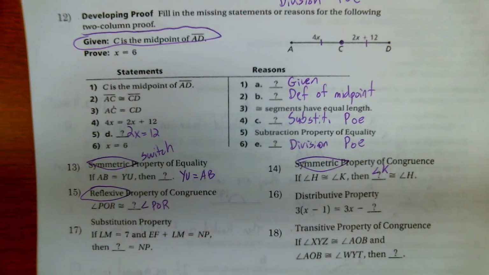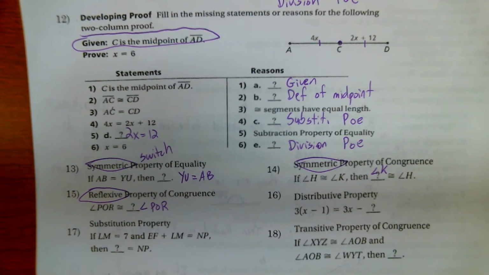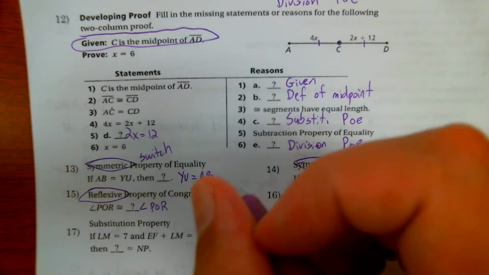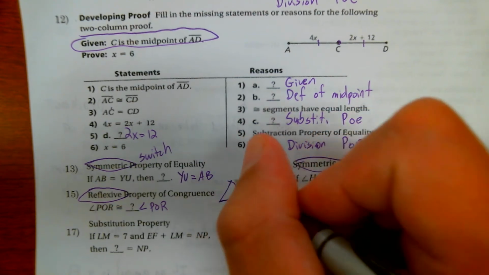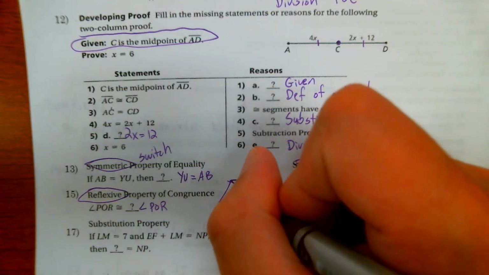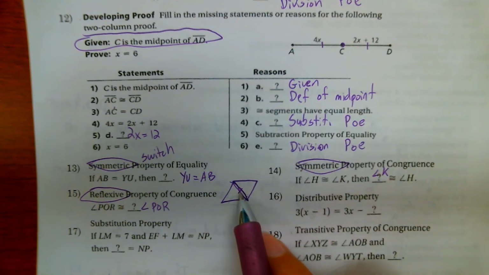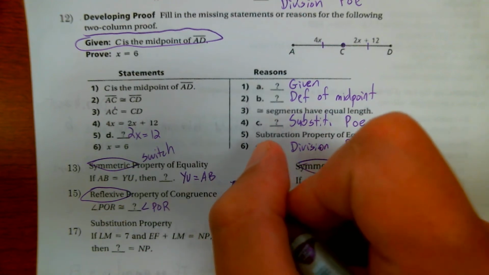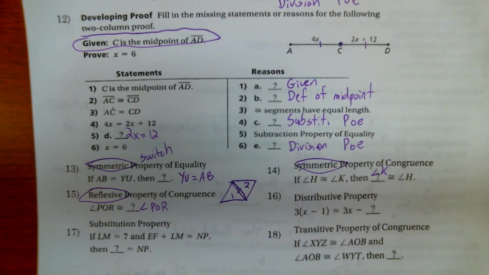And why do we have this reflexive property of congruence? We'll continue to see this when we get to triangle congruence, when we need to show that one line is being shared between several different angles. We need to say that POR is congruent to itself. If I've got two triangles and I'm putting a tick right here in the middle, I need to say that this line is congruent to itself so that I can say it's being shared with triangle number 1 and triangle number 2. But anyway, reflexive means it's congruent or equal to itself.